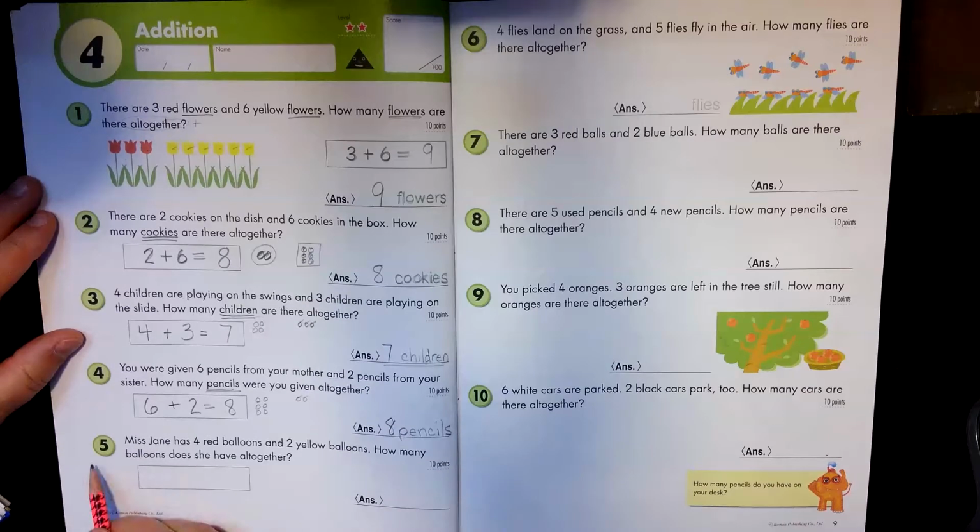We're going to move on to number 5. Listen to me read the sentence. Miss Jane has 4 red balloons and 2 yellow balloons. How many balloons does she have all together? Number sentence. Quick pick if you need it. Answer with what label?